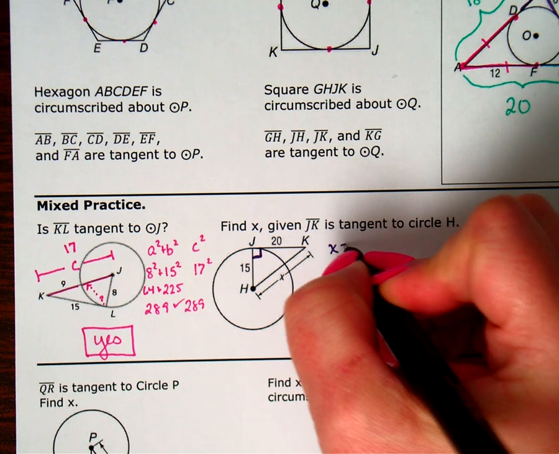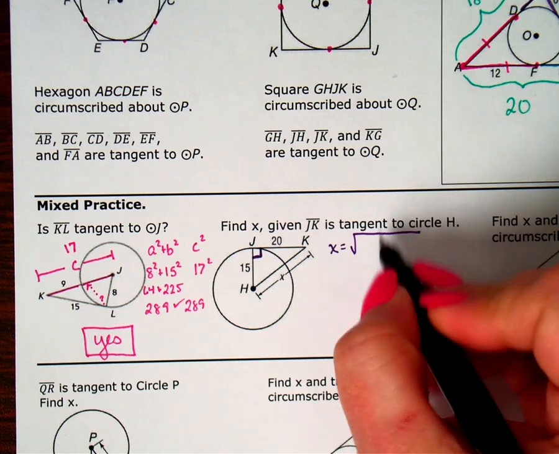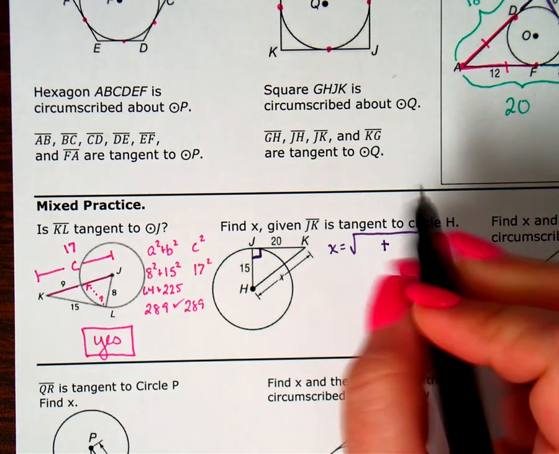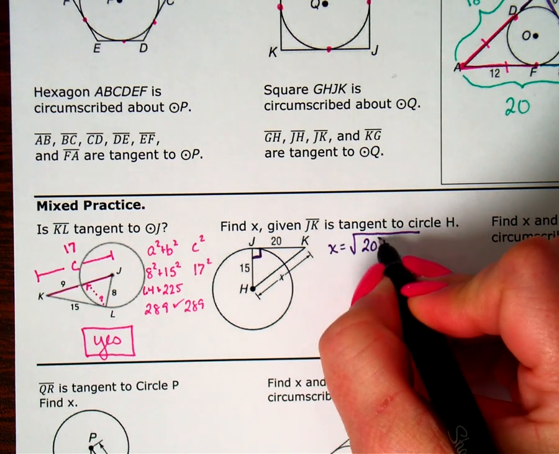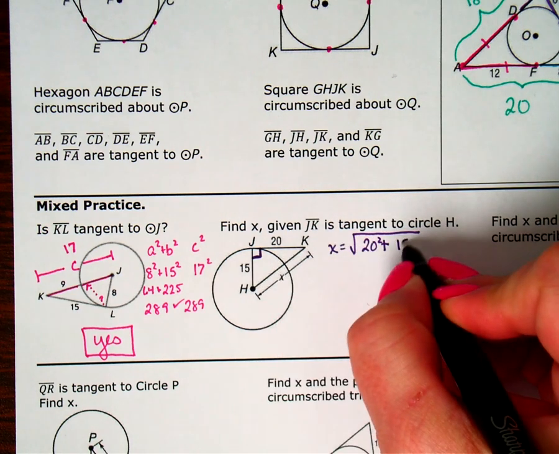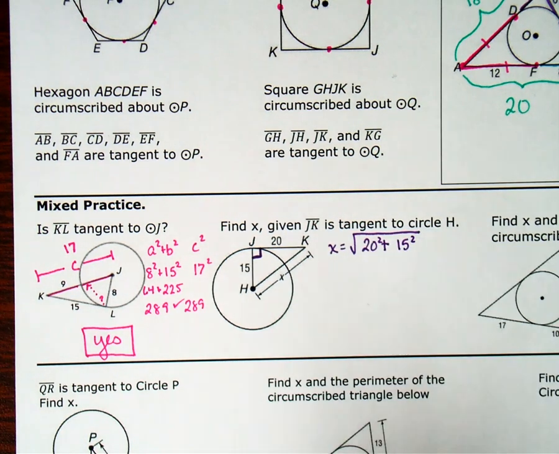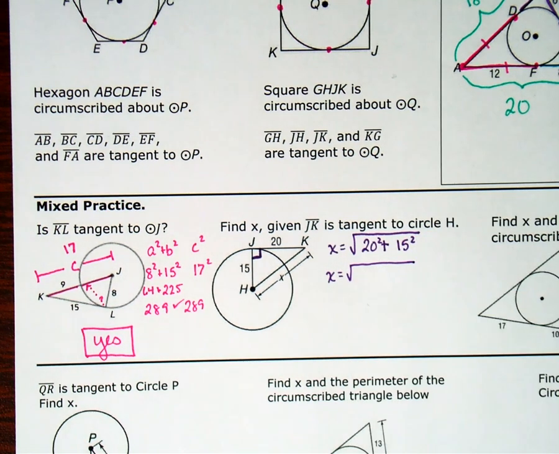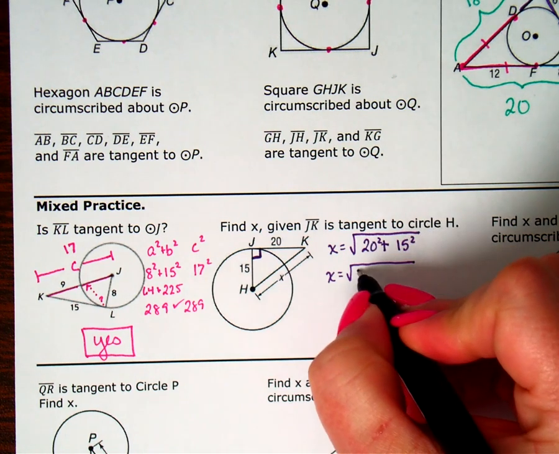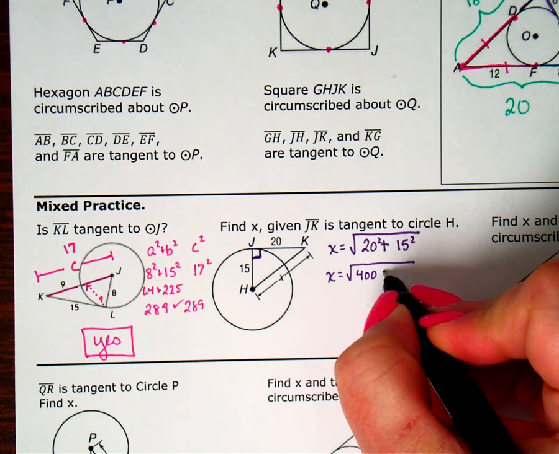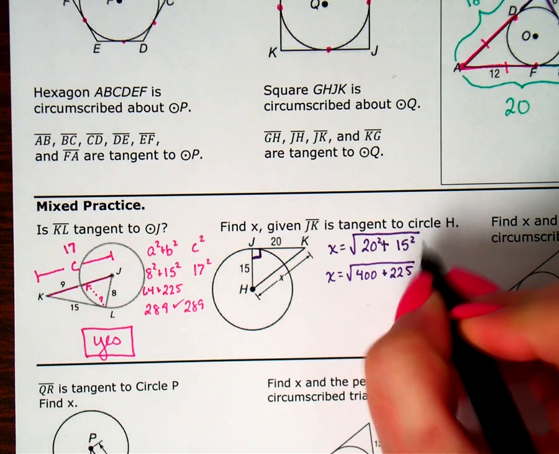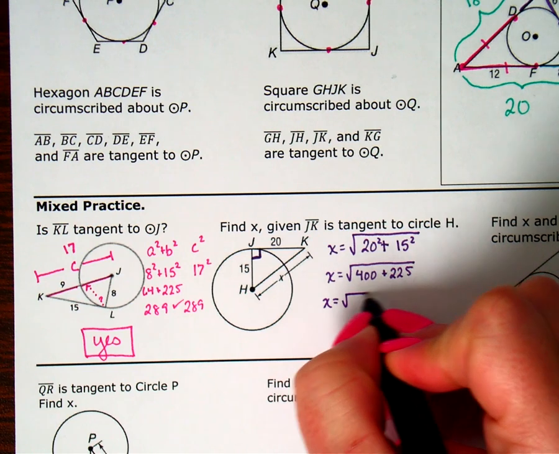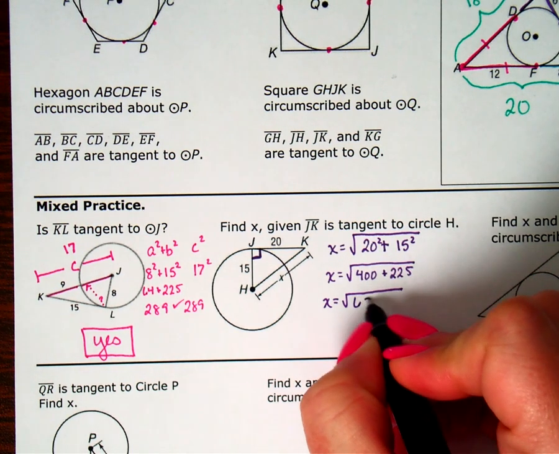So if I'm trying to find a hypotenuse, it's going to be the square root of, I'm going to add the two together. Hypotenuse means add. If I'm looking for a leg, I'll subtract. I have 20 squared and I have 15 squared. I usually put the bigger number in first. So that's the square root of 20 squared, which is 20 times 20, which is 400, plus 15 squared, which is 15 times 15, which is 225. When I add those two together, I get X equals the square root of 625.